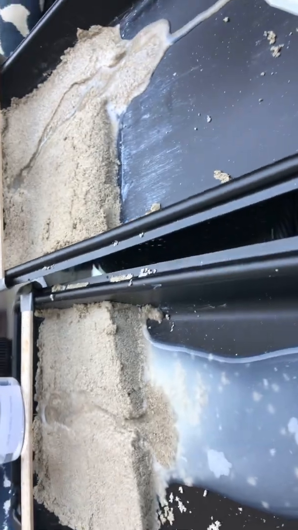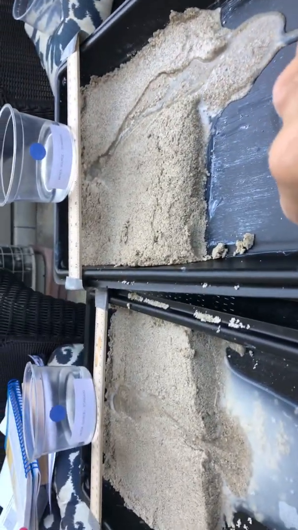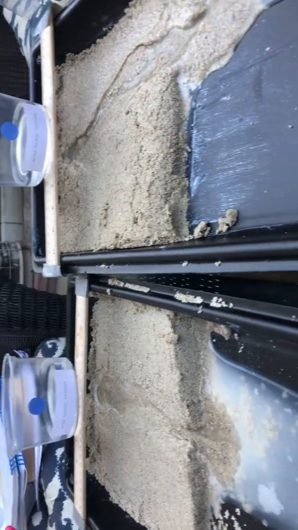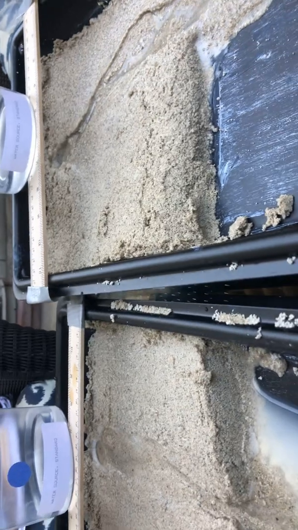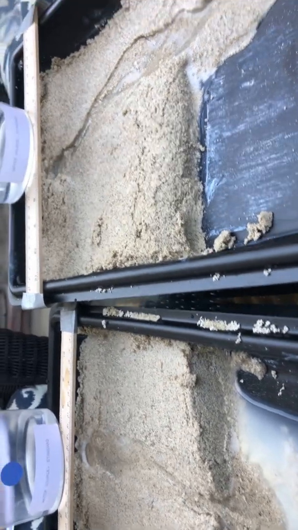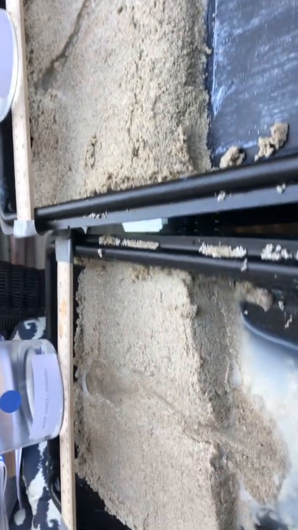All right, so we're noticing the difference between the sloped and the non-sloped, the flat, and how it erodes, the rate at which the land erodes. All right, we're looking at the canyons and the valleys.